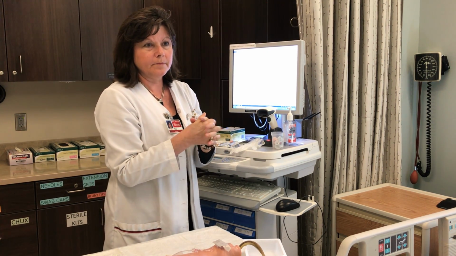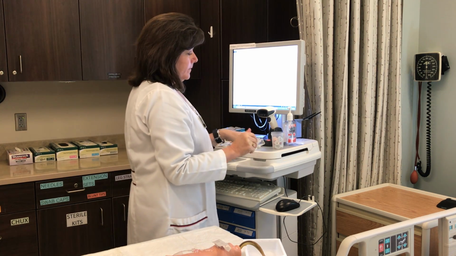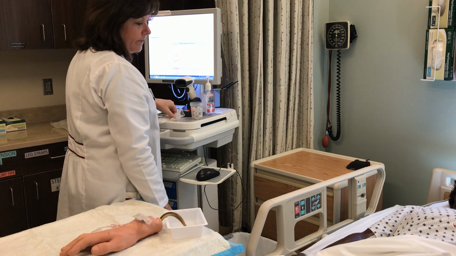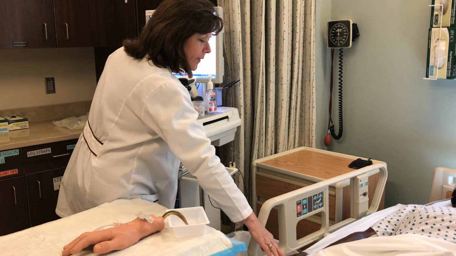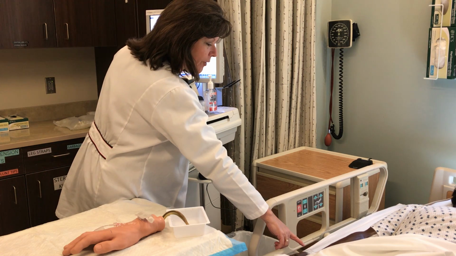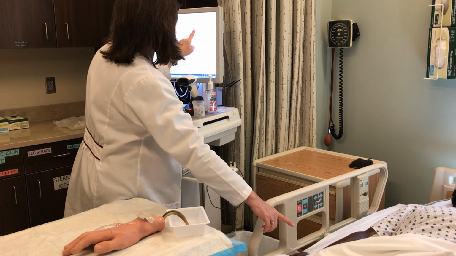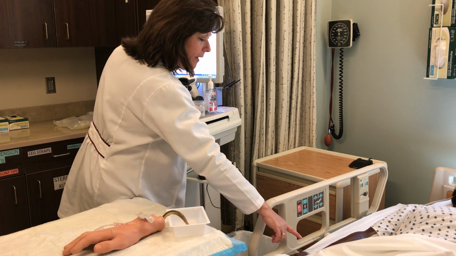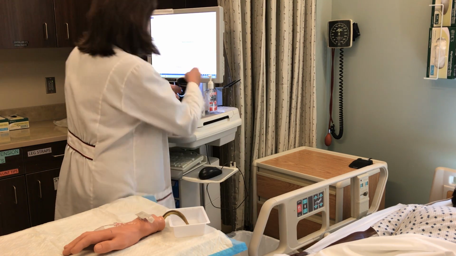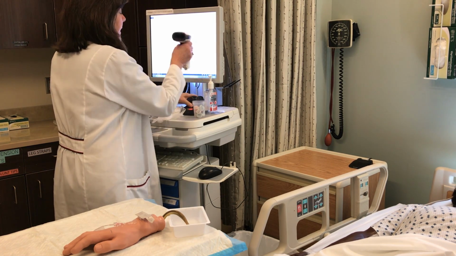Identify client using 2 identifiers and compare to MAR. Scan patient armband and verify allergies with patient. Can you state your name for me? Diane Curtin. Okay. And what is your birthday? June 14th, 1941. And do you have any allergies? No, I do not. All the information matches, and then I will scan her ID badge.